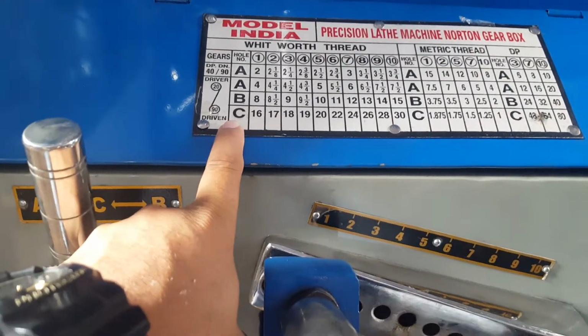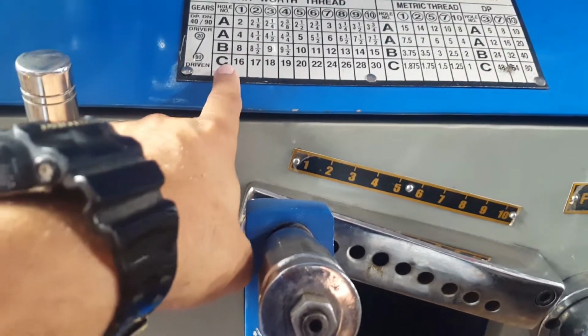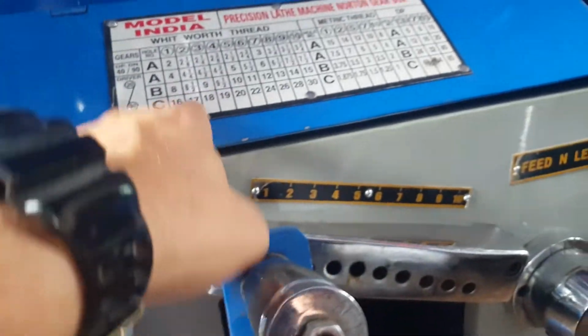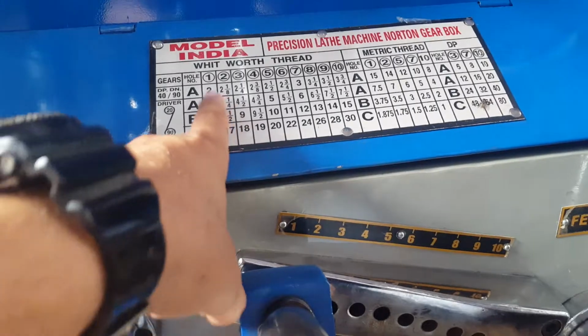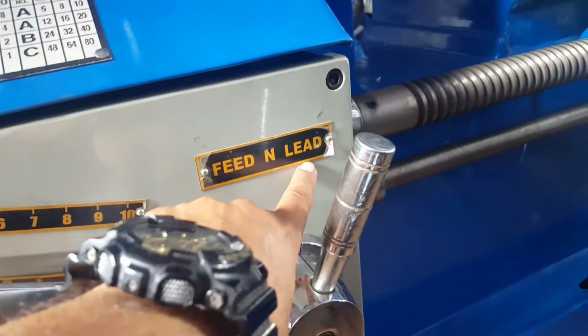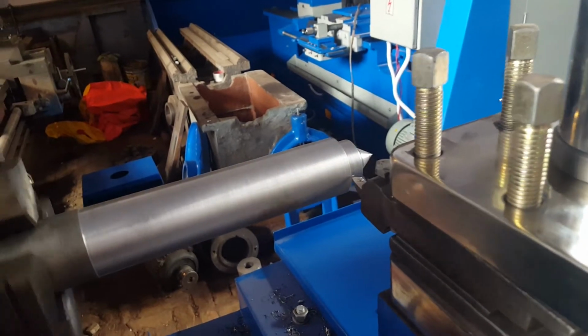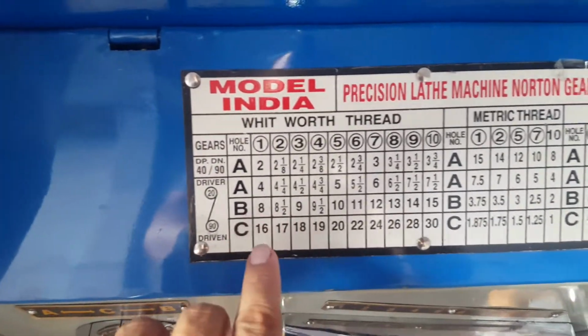This is the C thread, 16 thread. Check the levers. This is C position. This is 1. Turn the lever to lead screw side for the threading. Now we are showing you the 16 number thread as per the Whitworth chart. This is the threading we are doing.